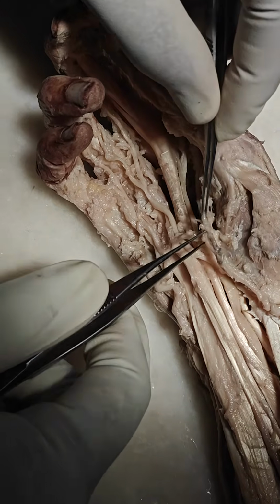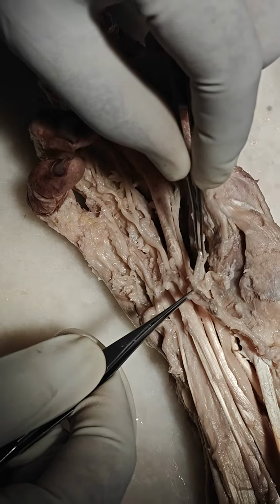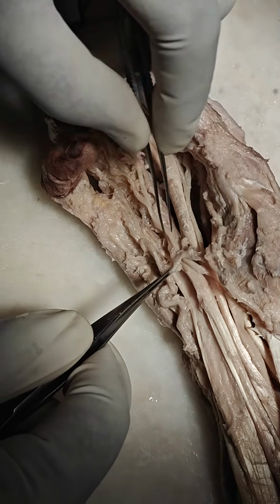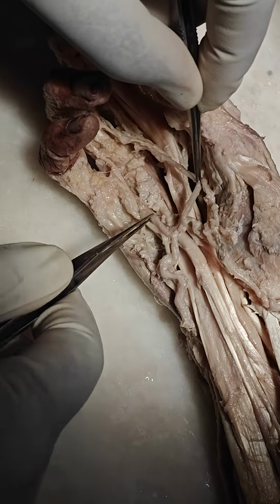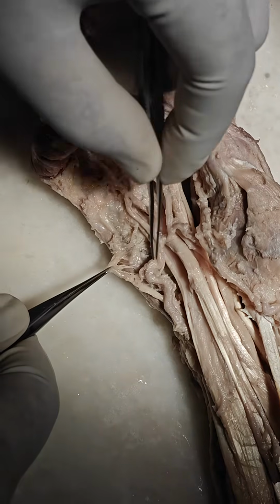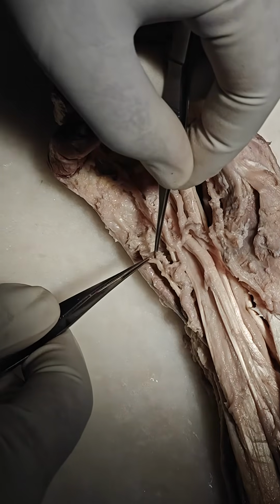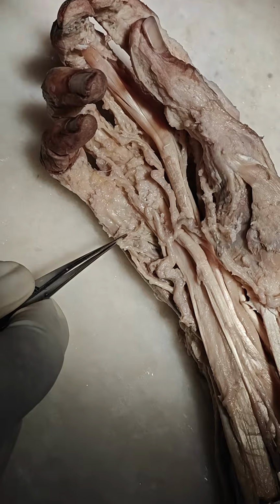And this superficial palmar arch gives the three common palmar digital branches. This is the first common palmar digital branch. This is the second common palmar digital branch. This is the third common palmar digital branch, and this one is a direct branch along. This is the direct branch. It is called the proper digital branch of the ulnar artery.